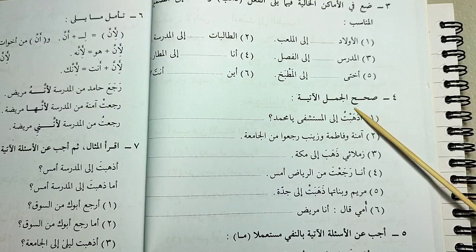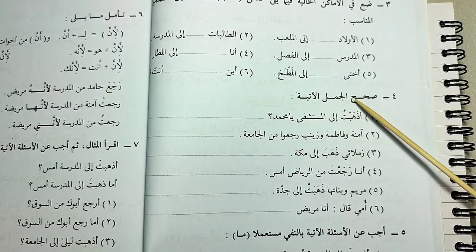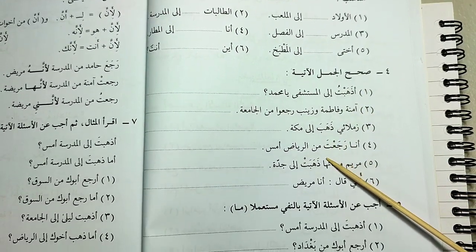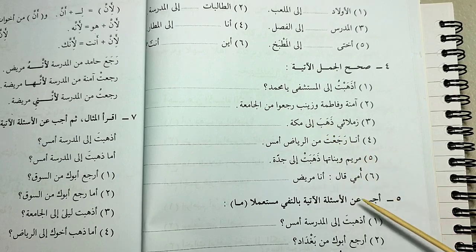Exercise number 4, صحح الجمل الآتية. Correct the following sentences. So they've given you sentences, there's some mistakes in there, you need to be able to recognize the mistake and then correct it.